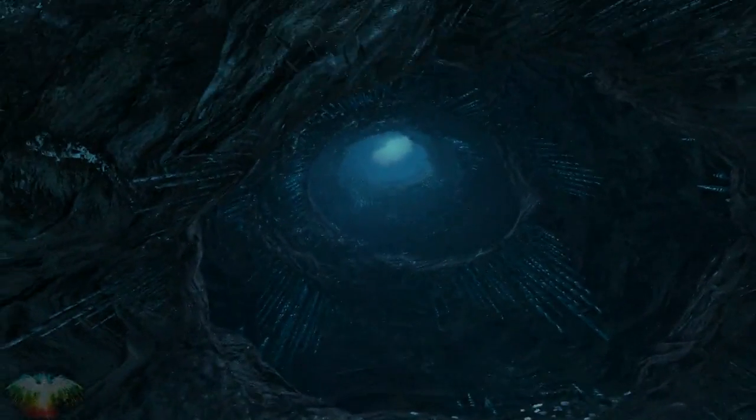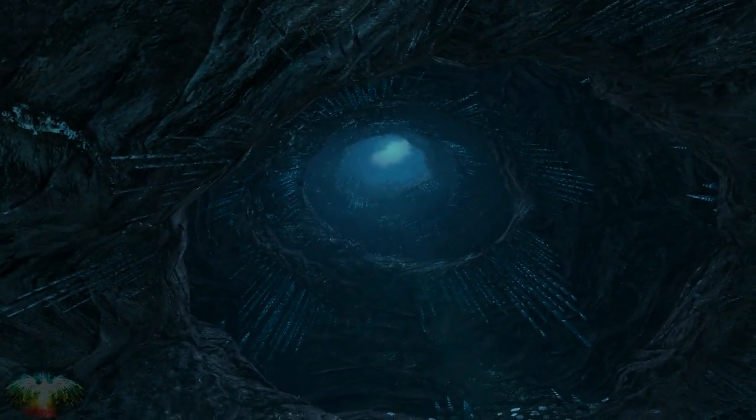Wow, that's so nice. That's a huge chasm. That's awesome. Bro. Whoa. Yep, this was the place where we fell into the water, I guess. It cannot be, I guess it can be.